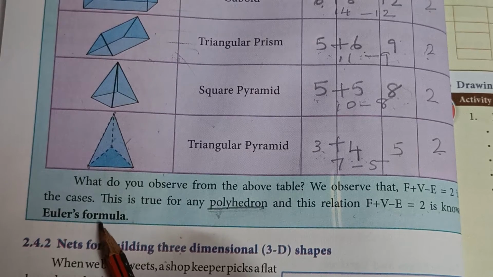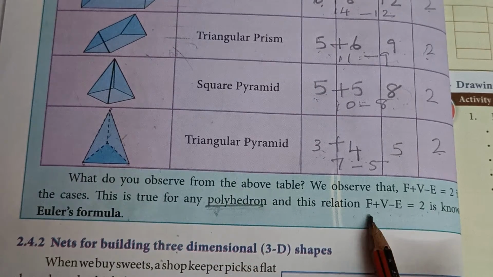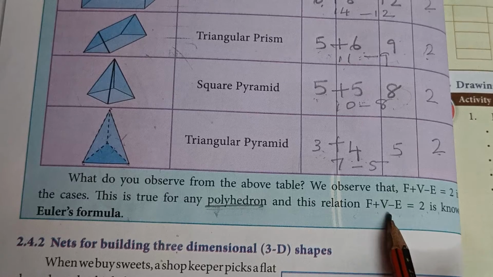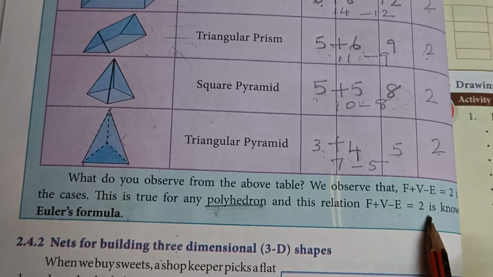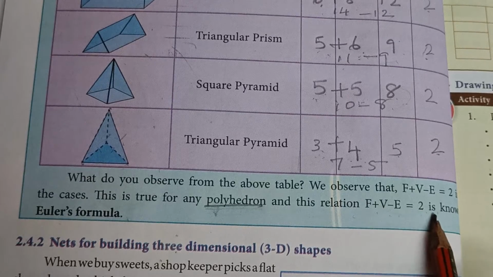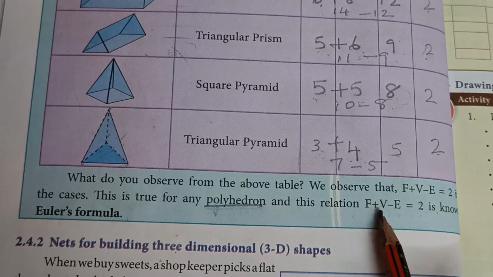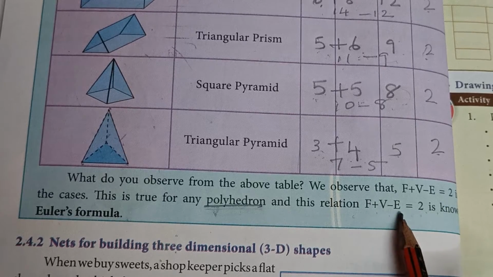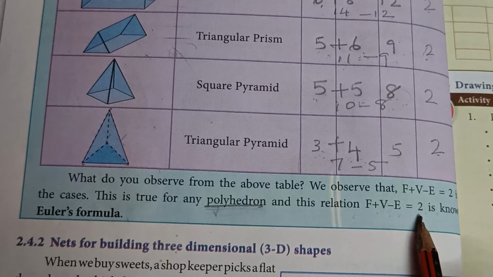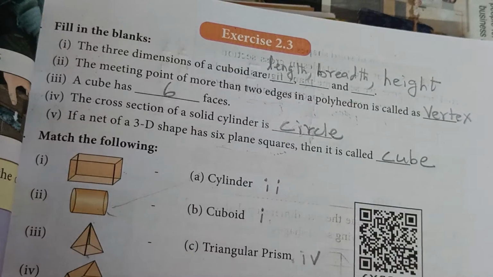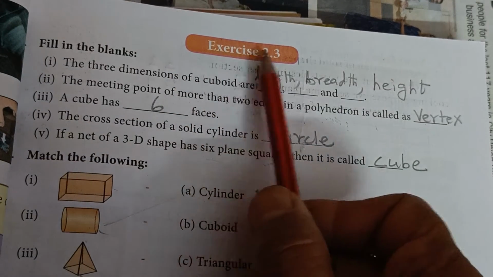What is Euler's formula? It is F plus V minus E is equal to 2. This is Euler's formula: faces plus vertices minus edges is equal to 2. Now using these basic concepts, let us solve exercise 2.3.